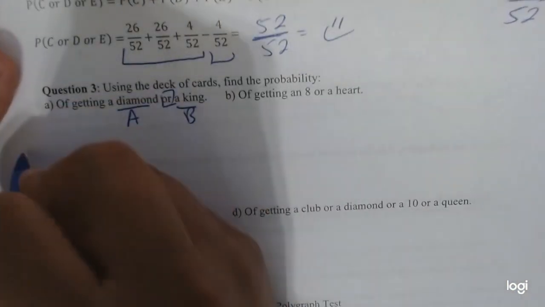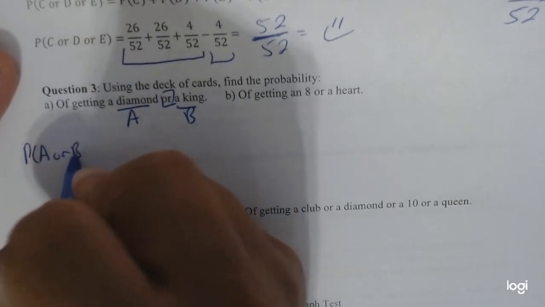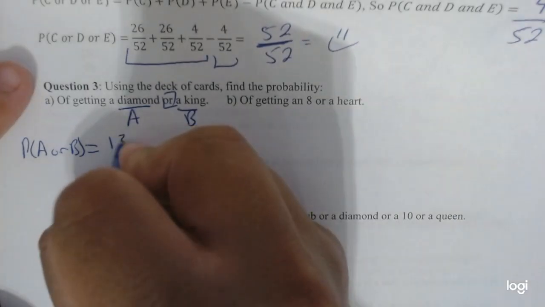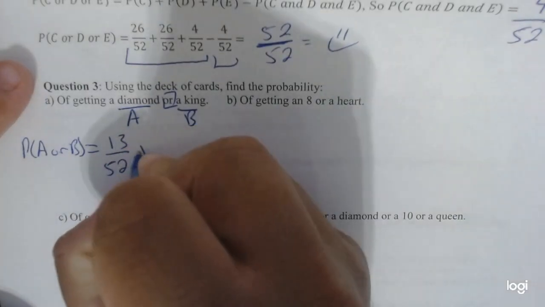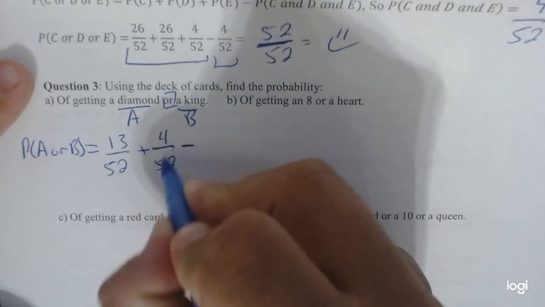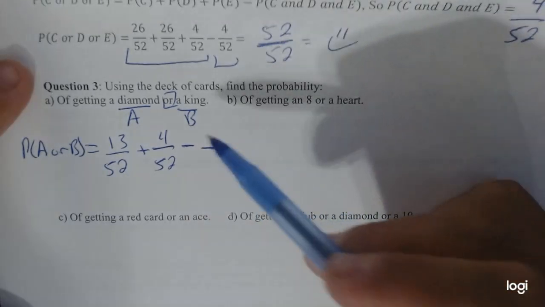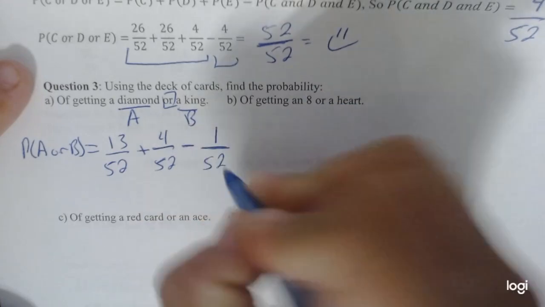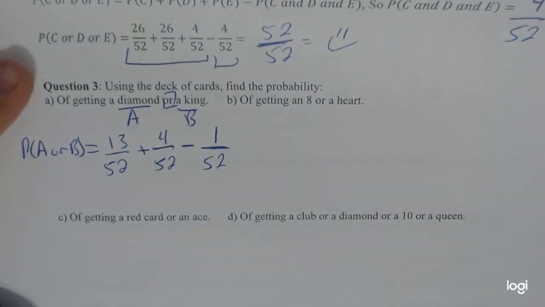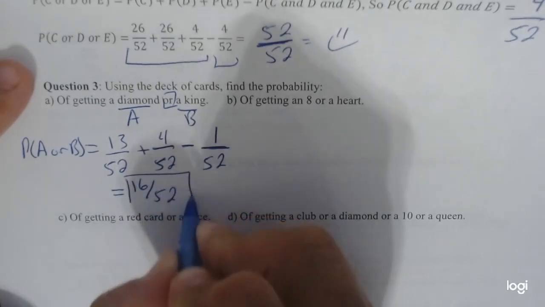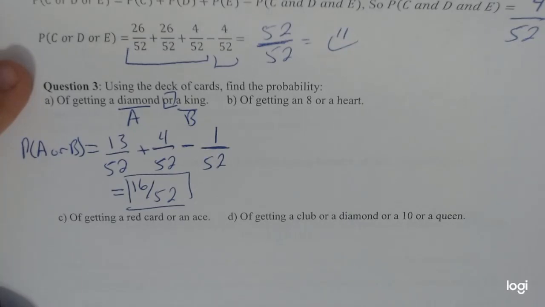First off, we're going to do individual probability. What's the probability of getting a diamond? There are 13 diamonds out of 52. Plus, how many kings are there? There are 4 kings out of 52. Now we're going to subtract how many cards are kings and also a diamond. That's only one of them, out of 52. Now all we do is add and subtract the tops, and we get a final answer of 16 over 52. So again, we always have to track the overlap when it comes to non-disjoint events.